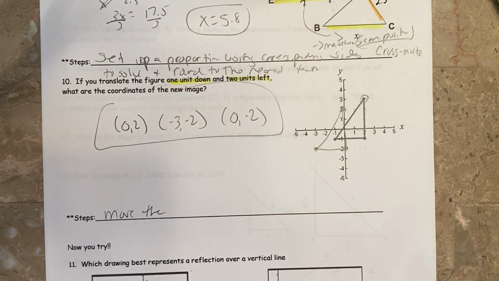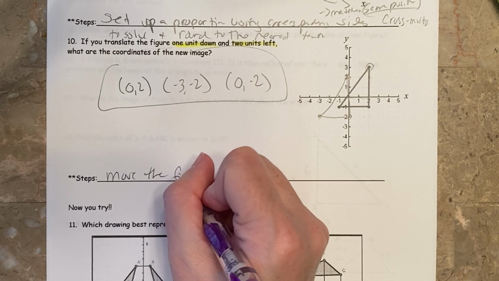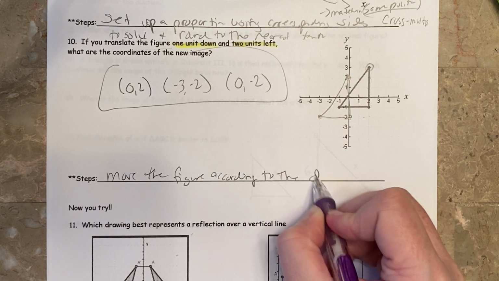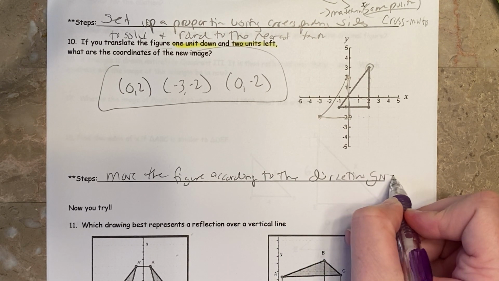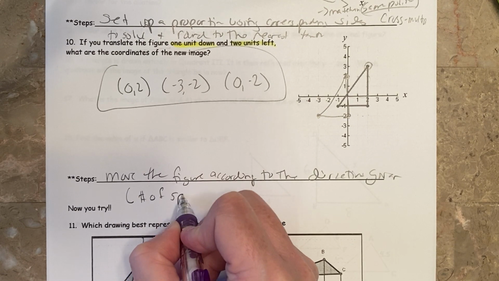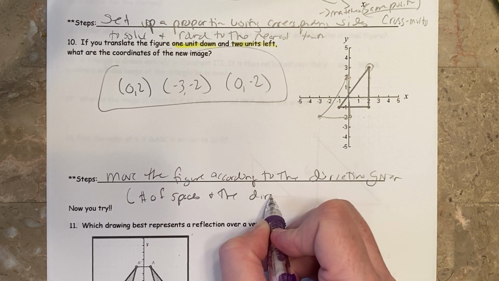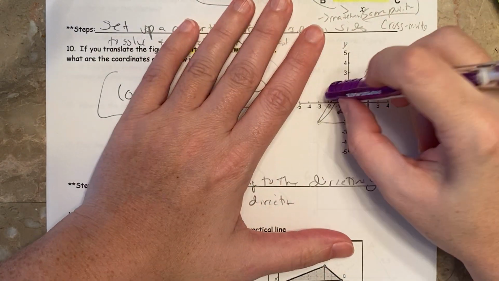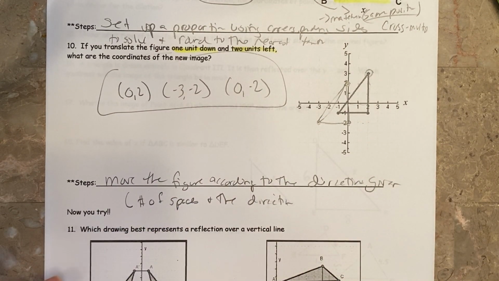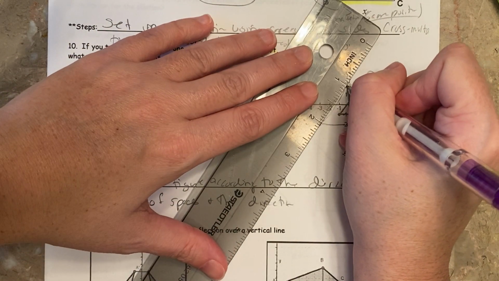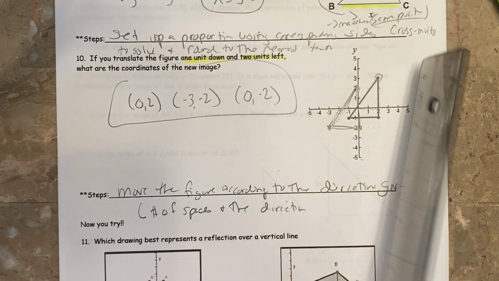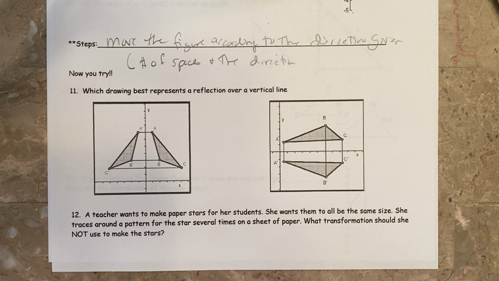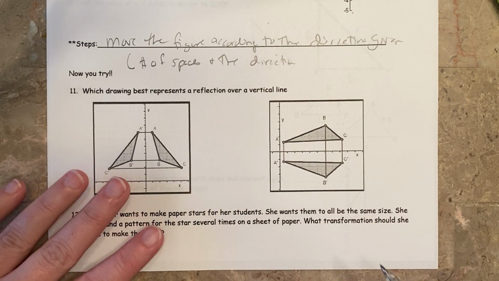So it's similar to what we did on 3A, but a little more difficult because it's 3B. So move the figure according to the directions given. So remember, that's the number of spaces and the direction. Okay, that's important. It's all about you move the correct number of spaces and the correct distance. It would help if I actually made this look like a nice triangle for you. All right, so we've come to the point in the video where you should stop it, try the next couple questions on your own, and then when you're done, come back and turn it on and see how you did.